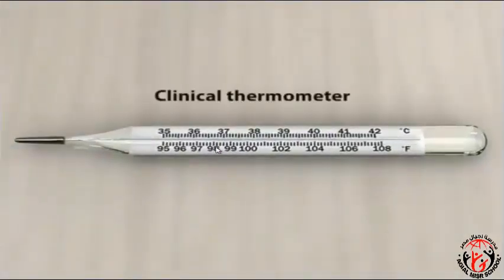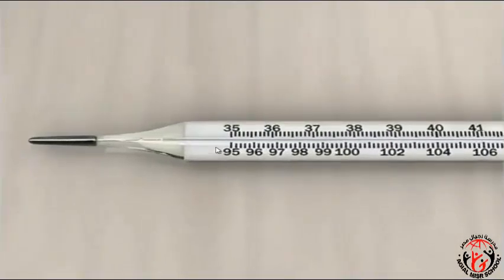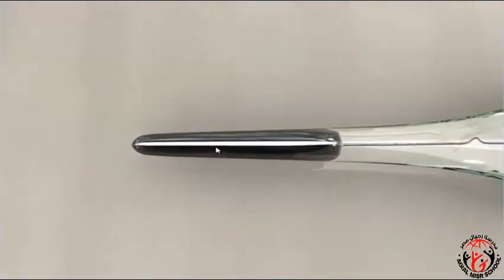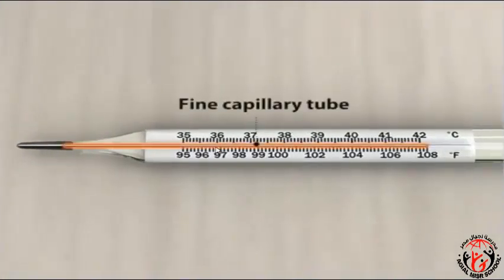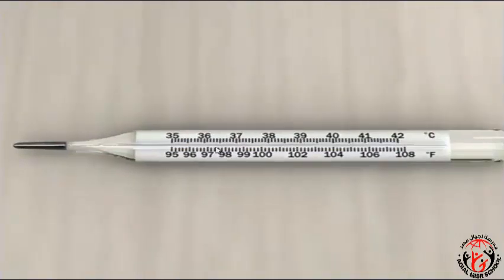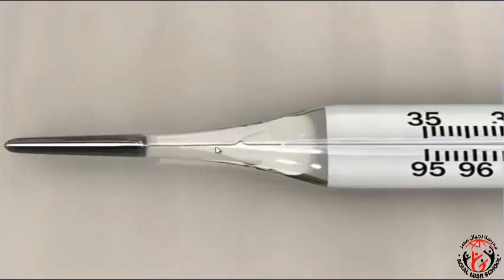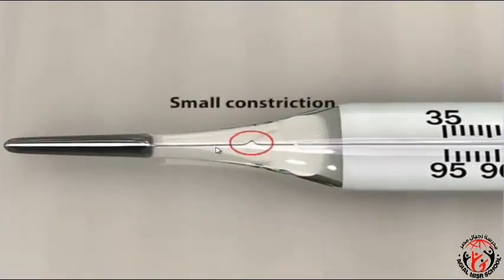A clinical thermometer is usually made of glass and consists of a mercury-filled bulb inside at one of its ends and a fine capillary tube that looks like a thread running from the bulb to its other end. There is a small constriction in the neck close to the bulb.